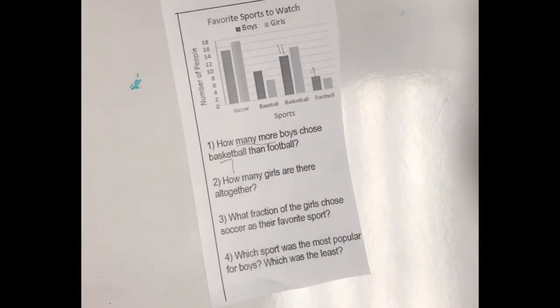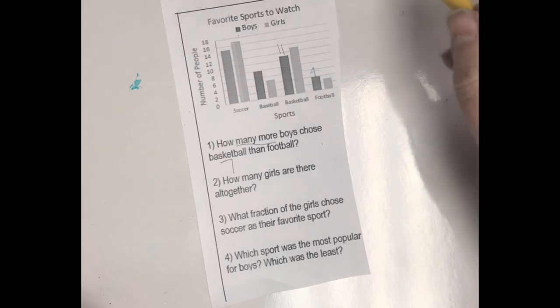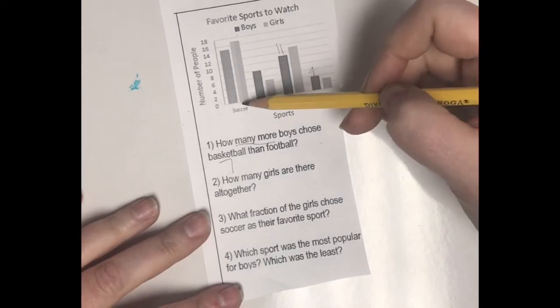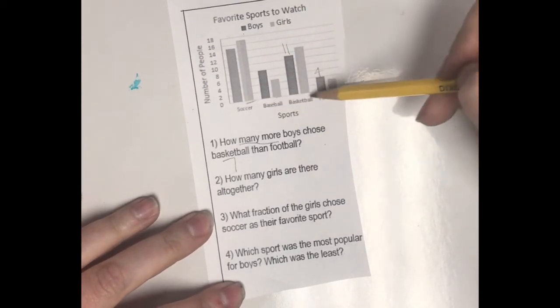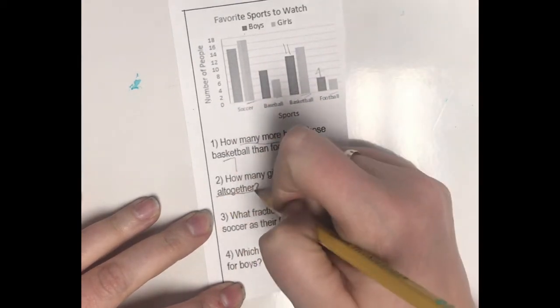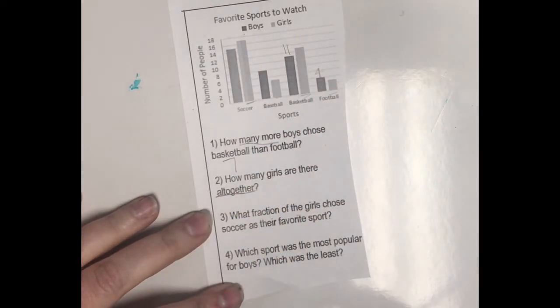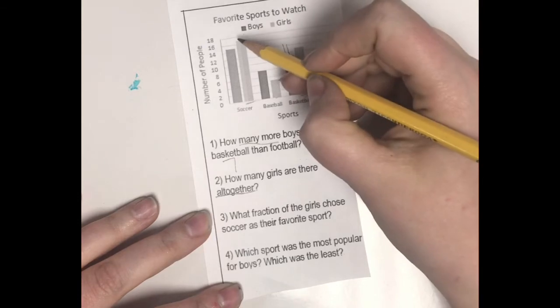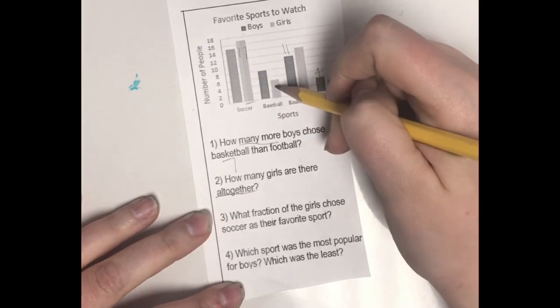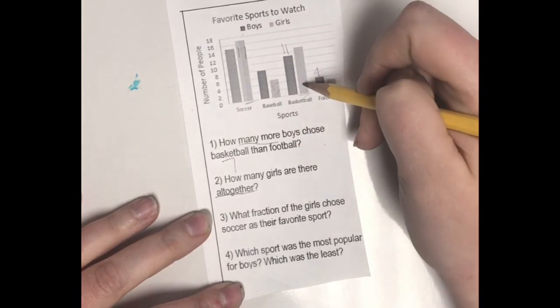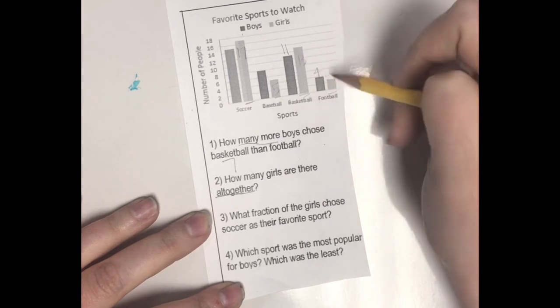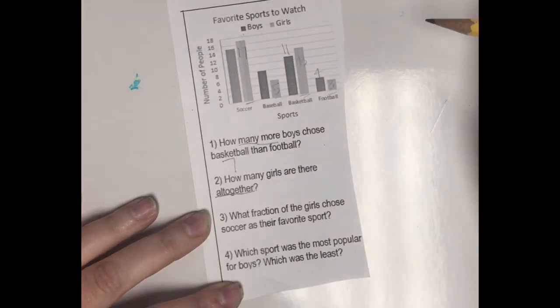How many girls are there altogether? Okay, how are we going to figure that one out? Well, the girls are the light ones, so I think we're going to need to look at all of the light colored bars. And since it says all together, we should add them all together. So 17 plus 5 plus 13 plus 3.